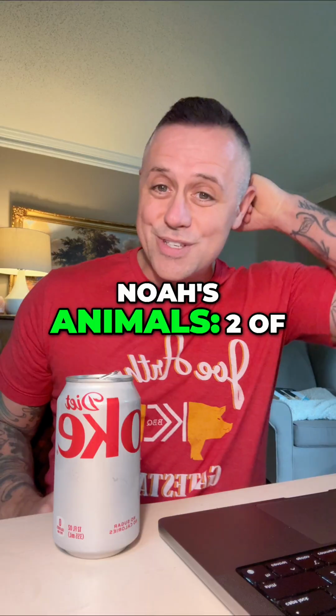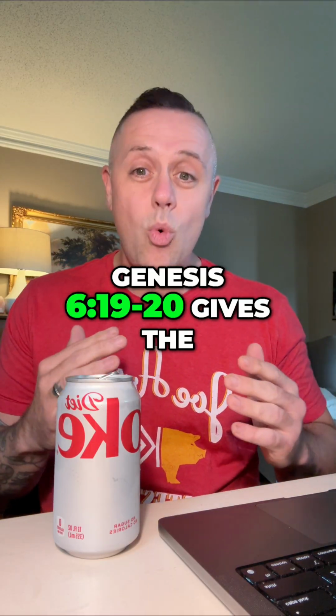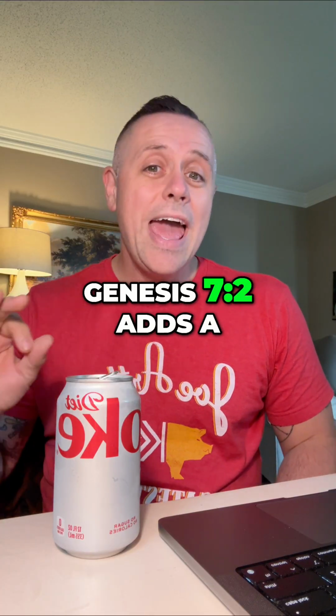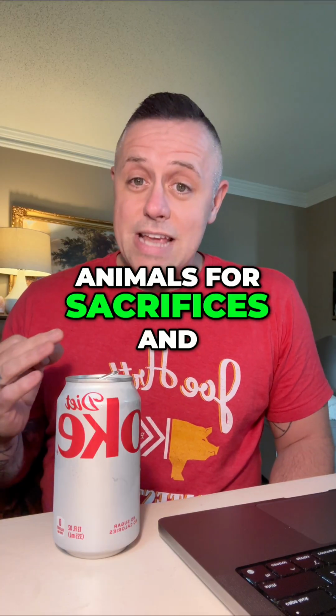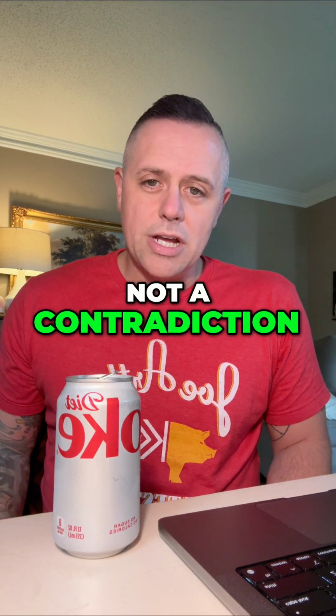Number 6, Noah's animals. 2 of each versus 7 pairs of clean animals. Genesis 6:19 and 20 gives the general instruction of 2 of each kind. Genesis 7:2 adds a further detail, 7 pairs of clean animals for sacrifices and food after the flood. It's additional instruction, not a contradiction.